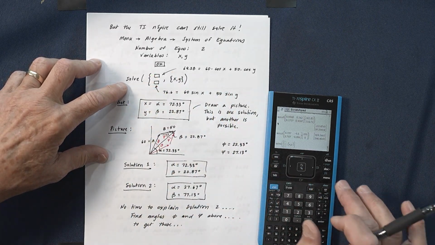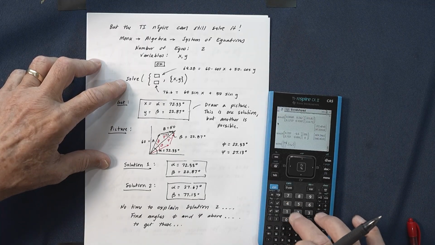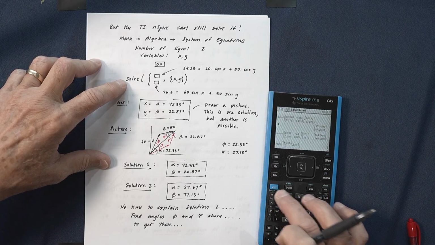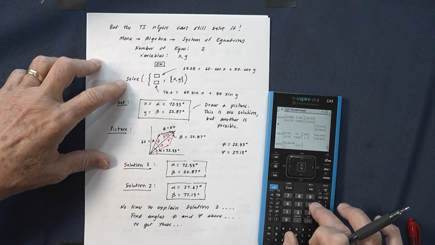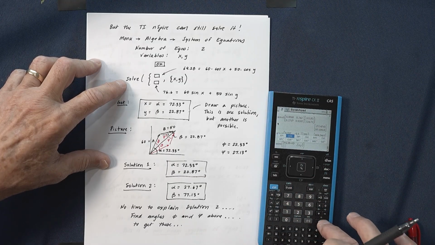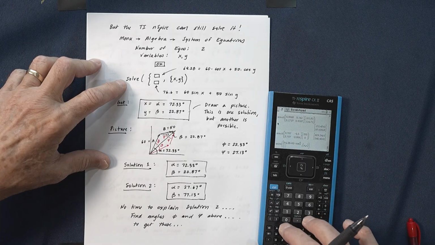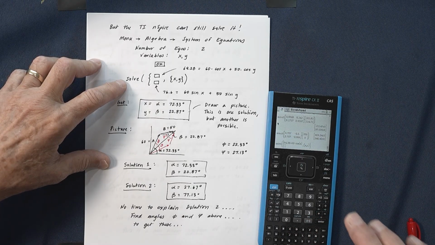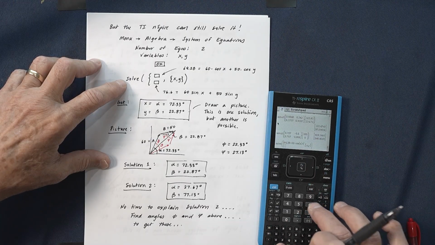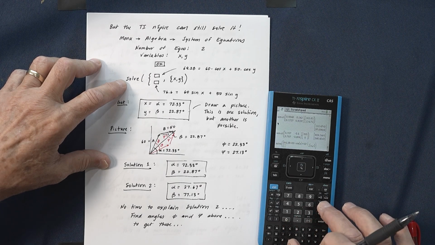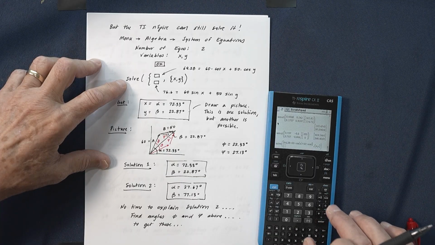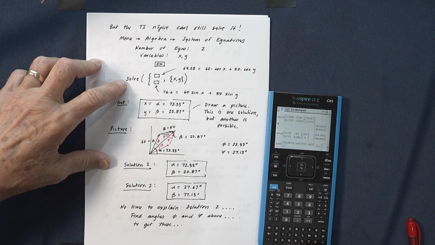And so the equation I'm going to put in there is 64.28 is equal to 60 times, to get cosine, I'm going to go trig, enter, x, and x is down here, plus 50 times cosine y. That's my first equation.